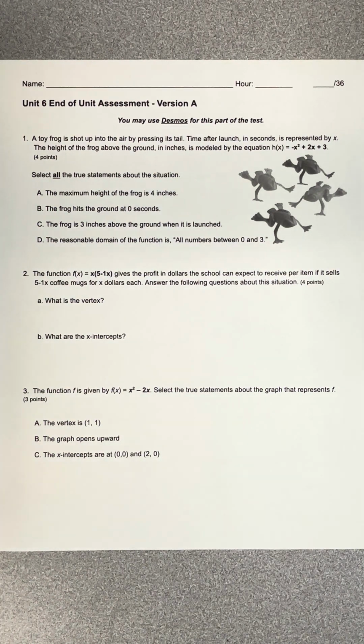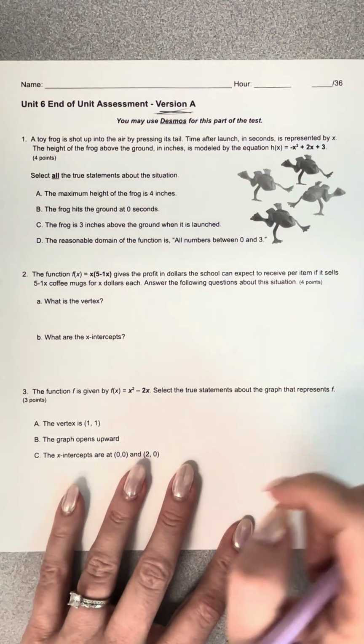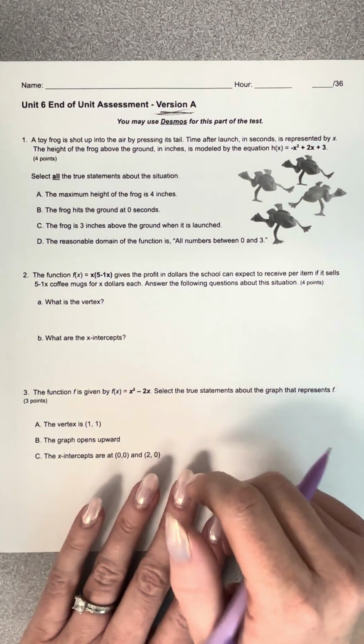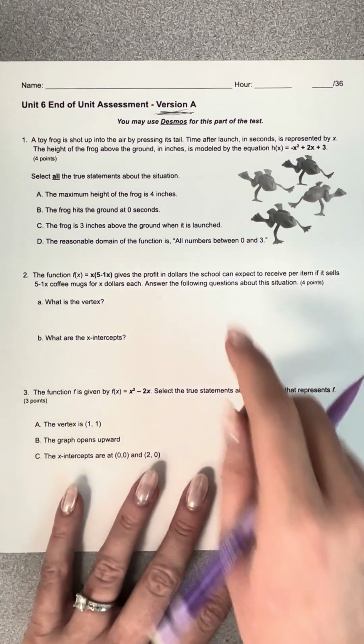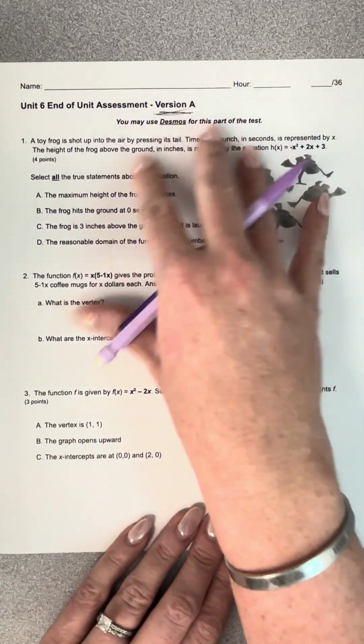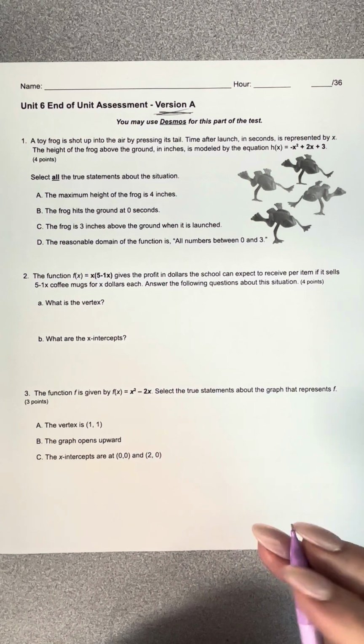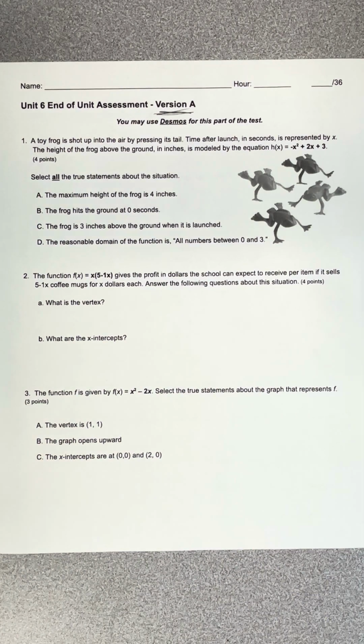All right, this is the Unit 6 End of Unit Assessment, Version A. Take a minute and make sure that you're on the right video for which test you have. You may use Desmos for this part of the test. The whole front page, you're going to need to use Desmos, so make sure you have Desmos open.